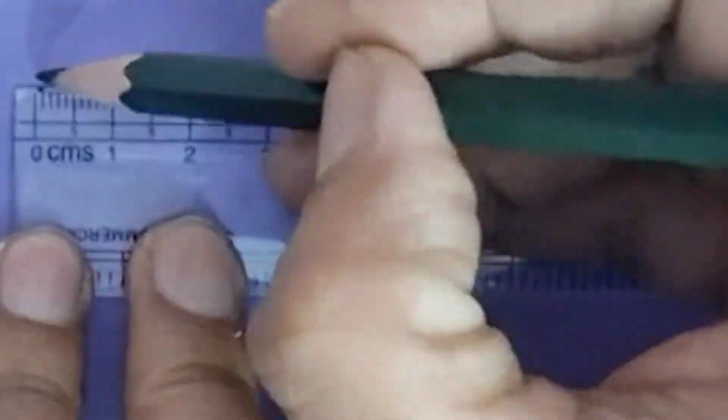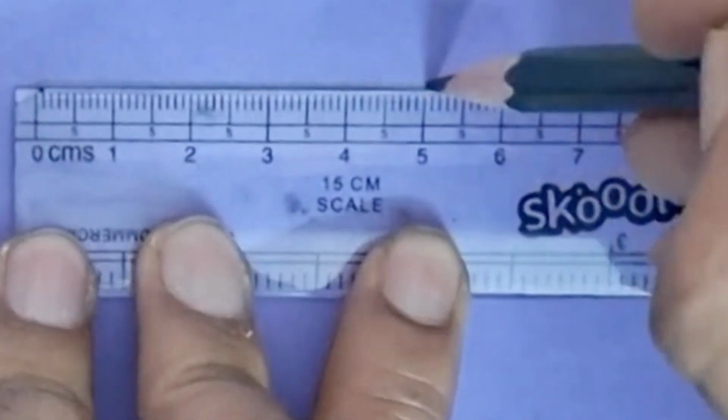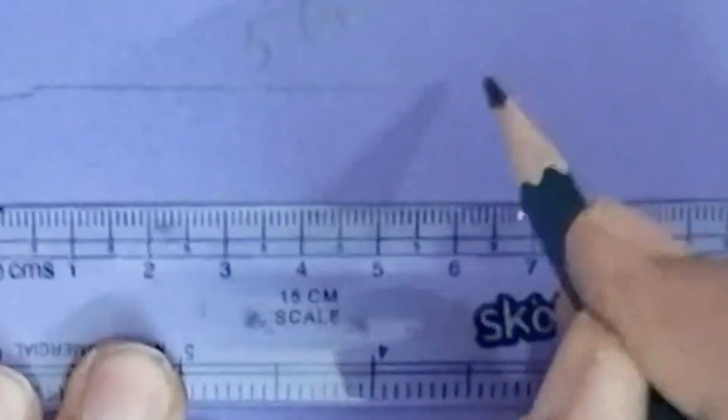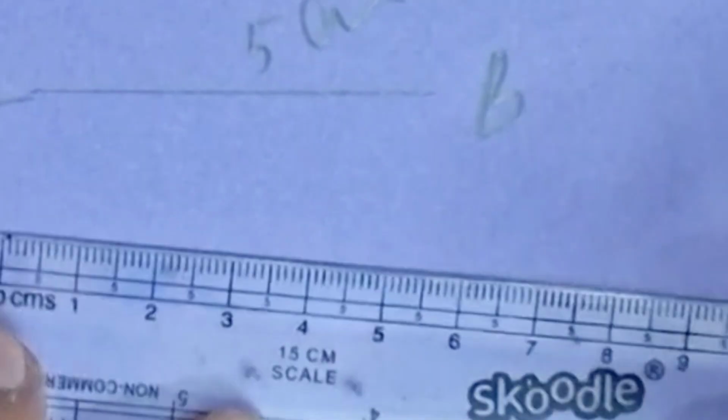The given measurement AB equal to 5 cm. So we draw a line segment AB whose measurement is 5 cm. AC equal to 4.3 cm. And angle A equals to 60 degree.